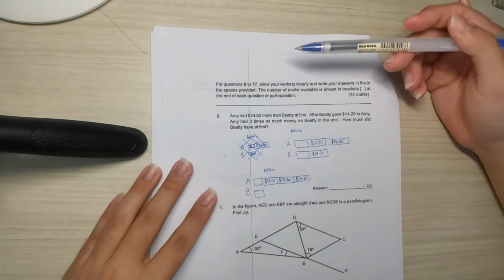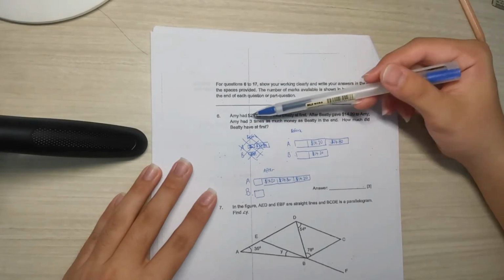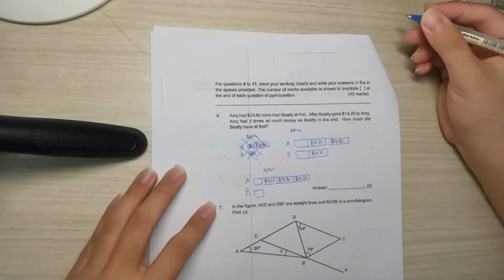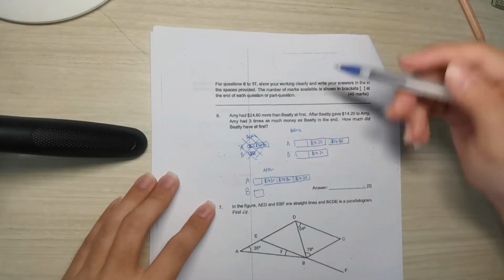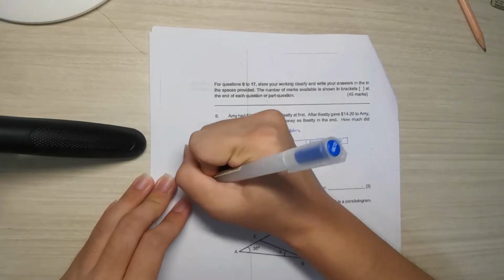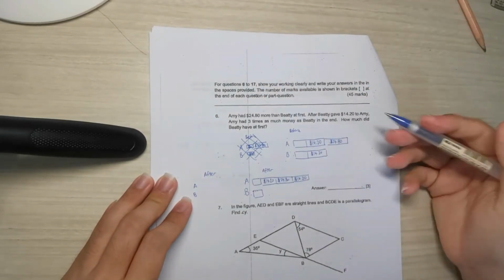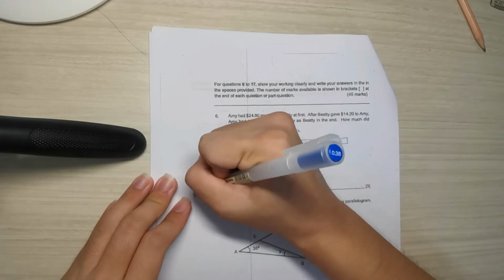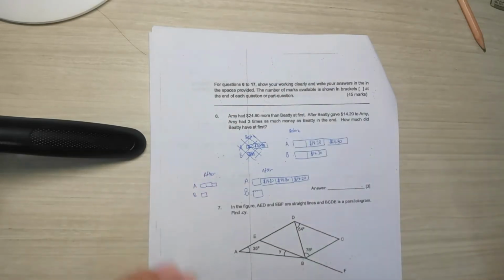And looking at the question, they say that Amy had 3 times as much money as Betty in the end. So in the end, which is also in the after scenario, you can say that Betty has 1 unit, Amy has 3 units.